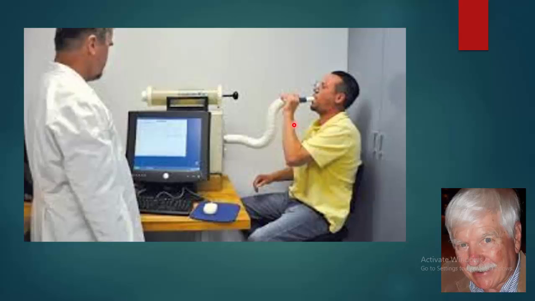Here you see an individual hooked up to a spirometer. He will breathe in and out of that spirometer. This big plunger here is for calibrating the spirometer. The device that's measuring it is this light-colored thing back here. That's the actual spirometer, and then it's hooked up to a computer to record it.